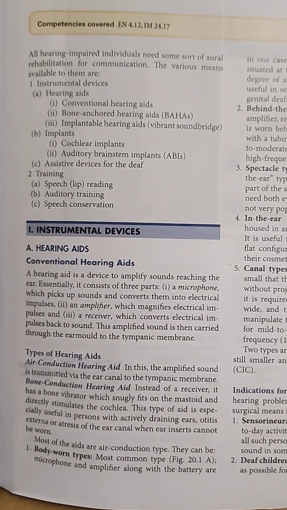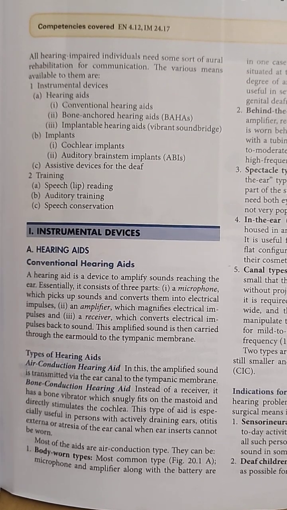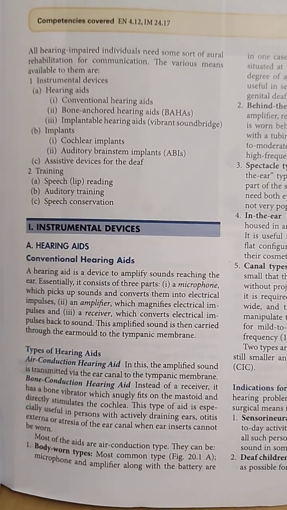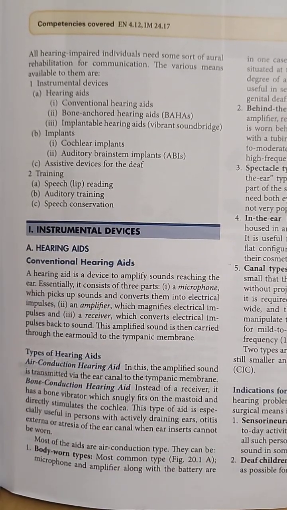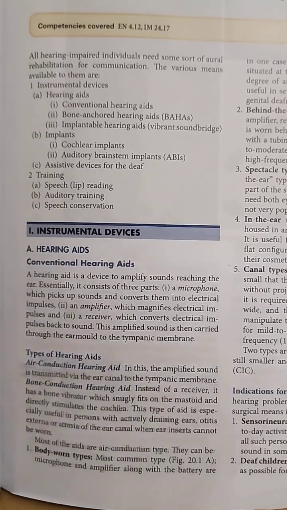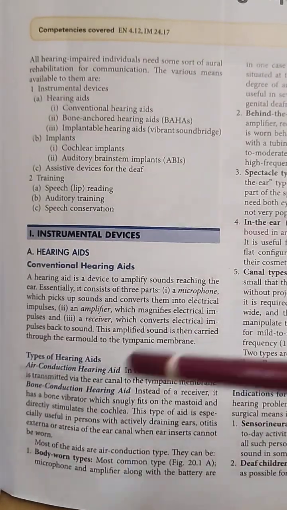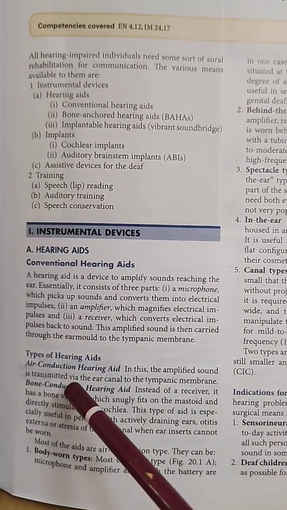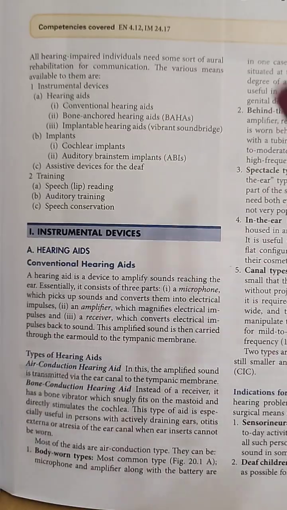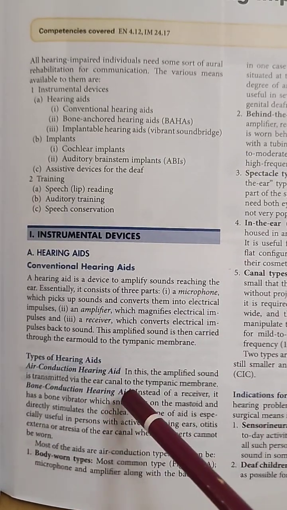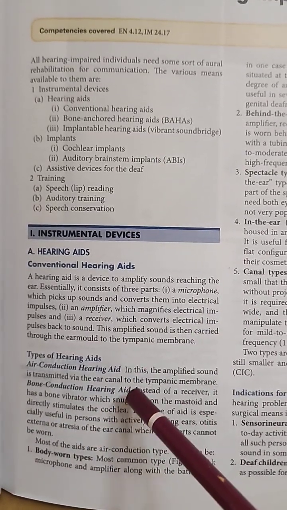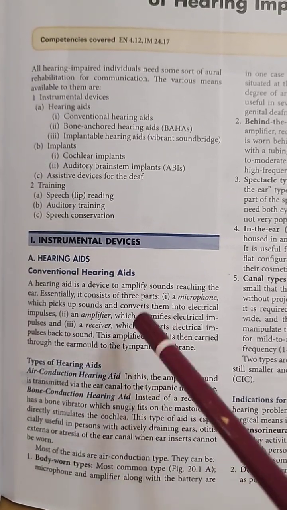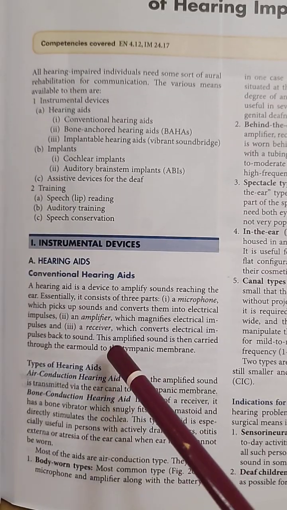The conventional hearing aids are of two types: air conduction hearing aids and bone conduction hearing aids. Among the air conduction hearing aids, mainly there are three types. One is placed behind the ear, behind the ear hearing aid. Another can be put in the ear canal, and also a completely in the canal hearing aid. So three types of air conduction hearing aid are there.